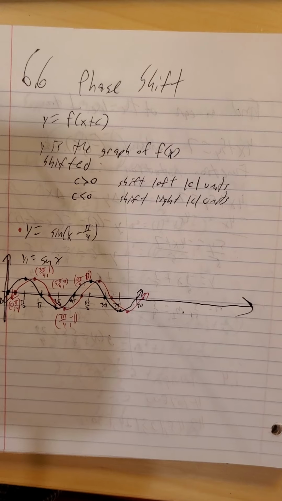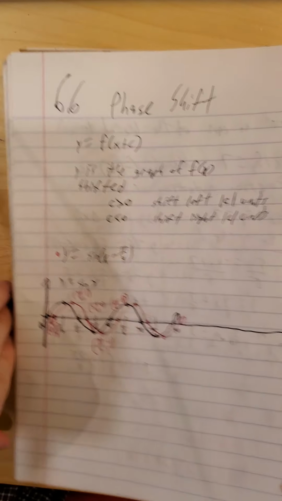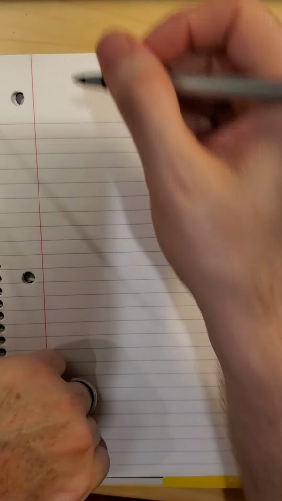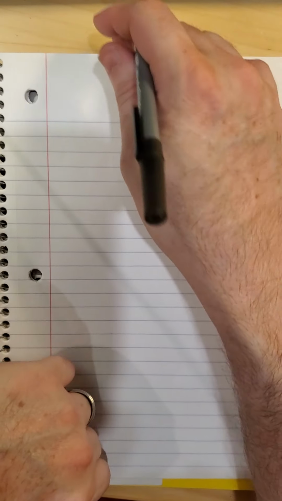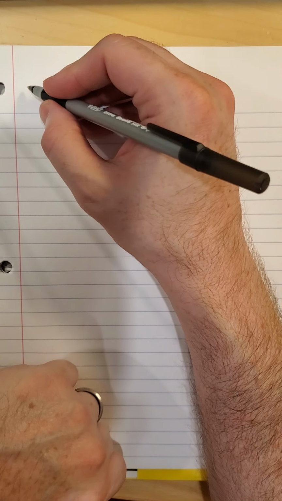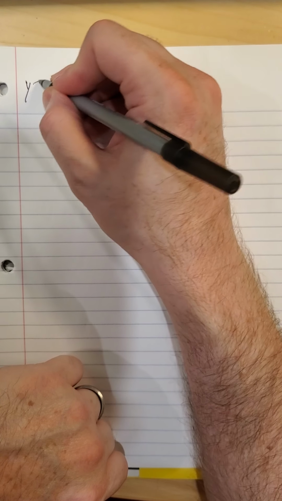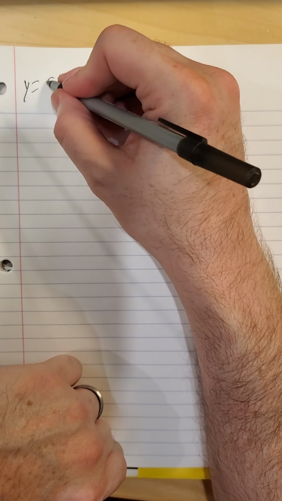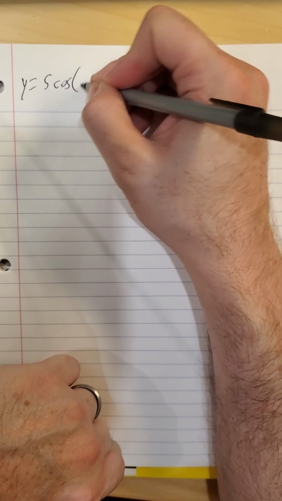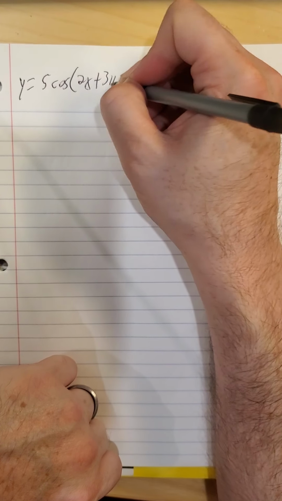Alright, so the next one we'll do a little bit more work to it. But same ideas. We'll just go over some of the other things that we've been able to do to these functions in previous sections. We'll do y is 5 cosine of 2x plus 3 pi.